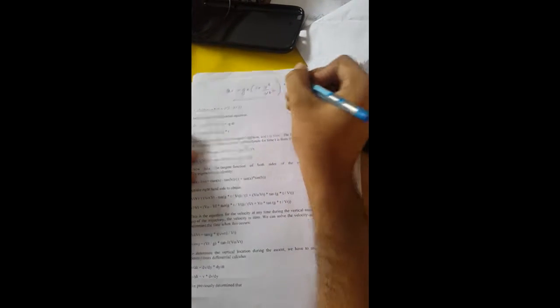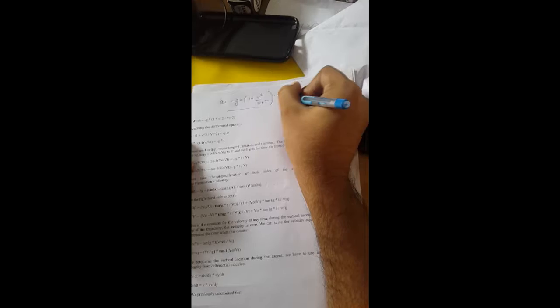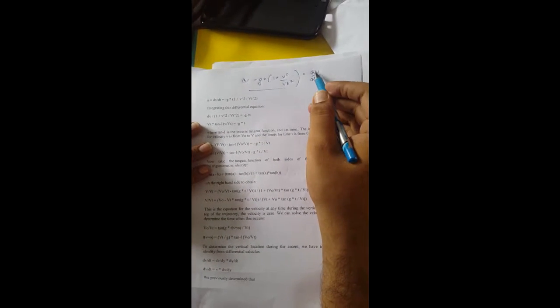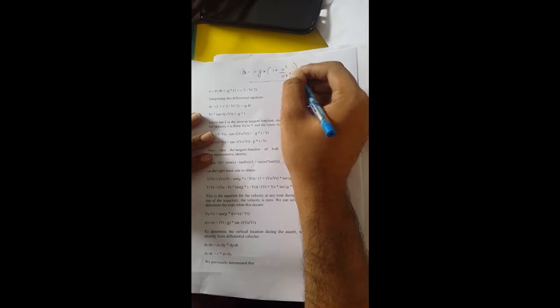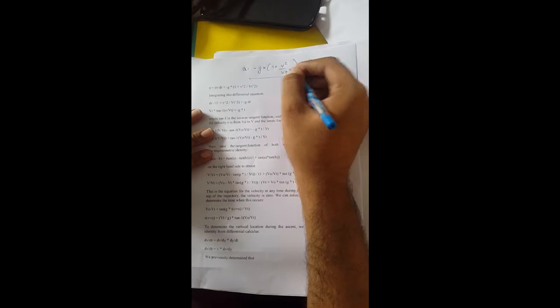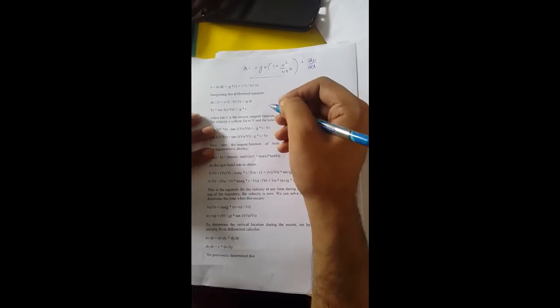We know acceleration can be written as dv by dt. So we have a differential equation in terms of v and t. Let's take this dt this side and this 1 plus v square upon Vt square this side and integrate.